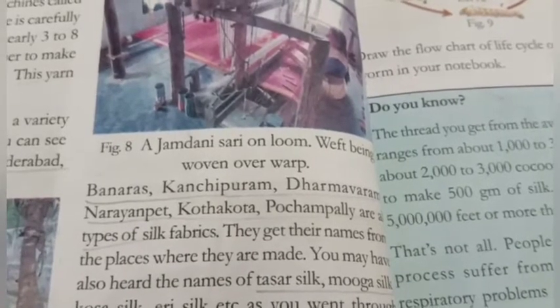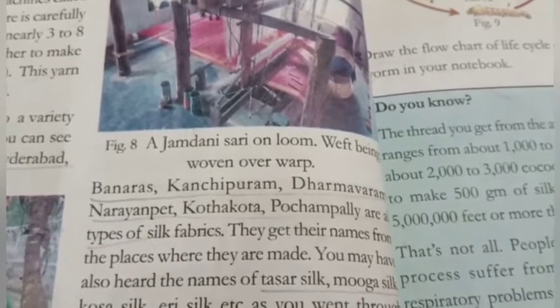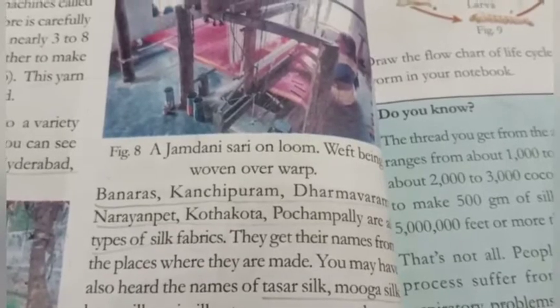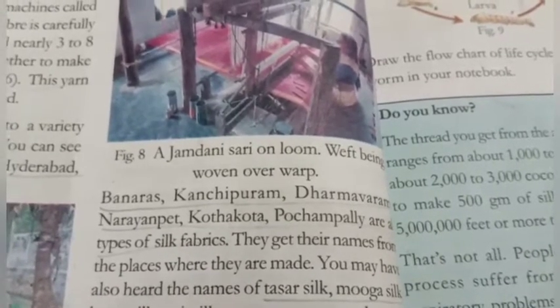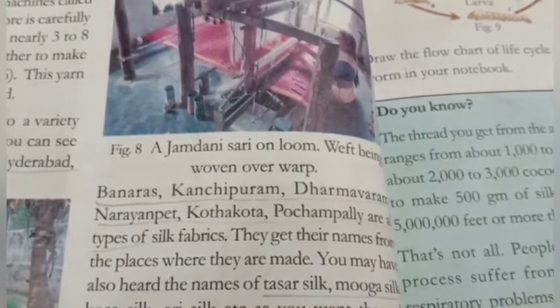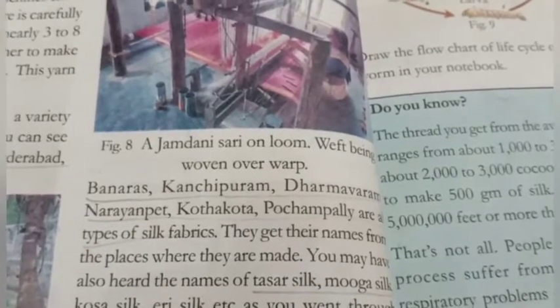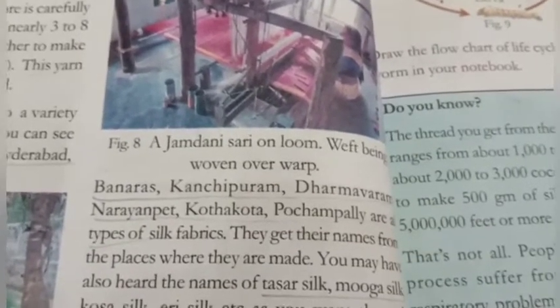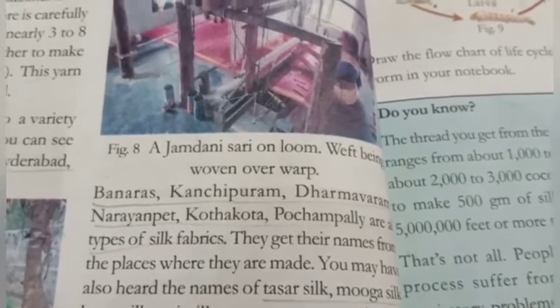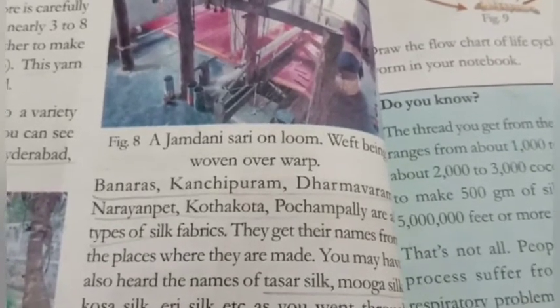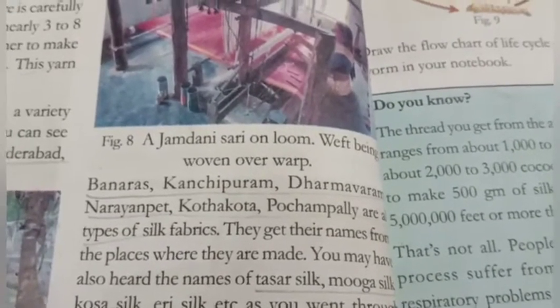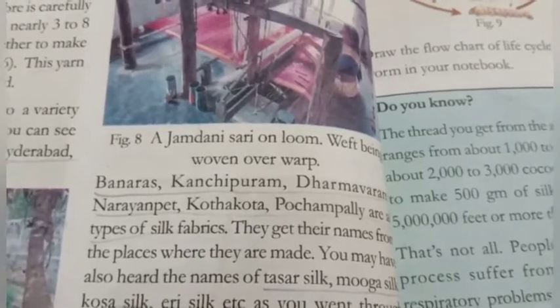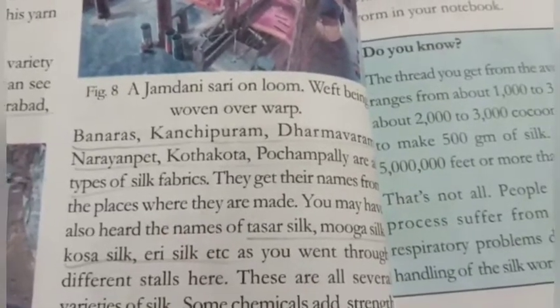So where they are made, the places of their names are heard to be as their types of silk. సో అది ఎక్కడైతే తయారు చేస్తున్నారో ఆ ఊరి పేరునే ఆ సిల్క్ యొక్క ఫ్యాబ్రిక్ పెట్టడం జరుగుతుంది. సో పోచంపల్లిలో తయారయ్యే పట్టుని పోచంపల్లి పట్టు అని, బనారస్లో బనారస్ పట్టు అని. So these names are coming from the places where they are made.